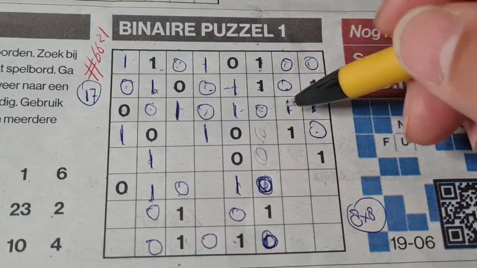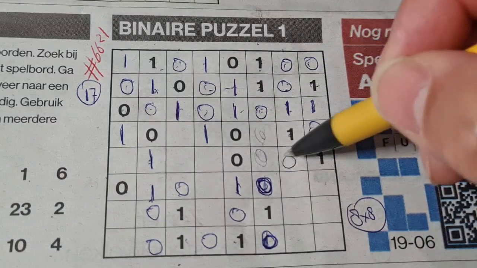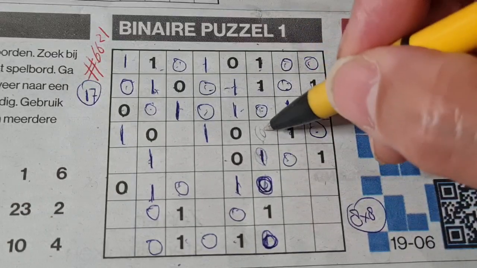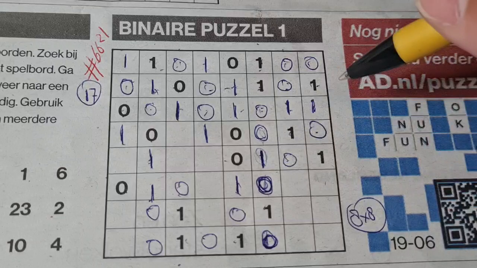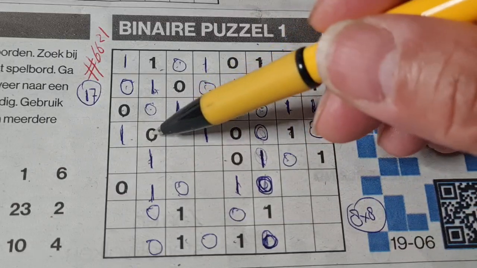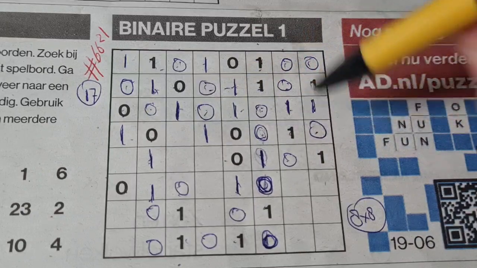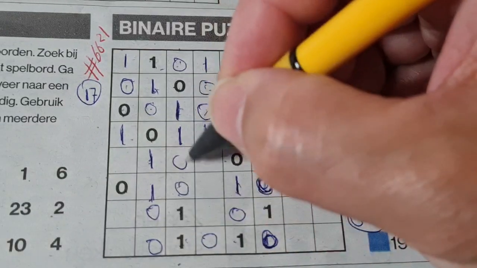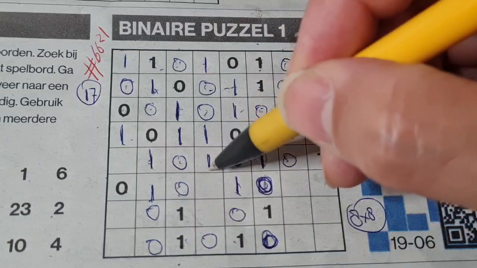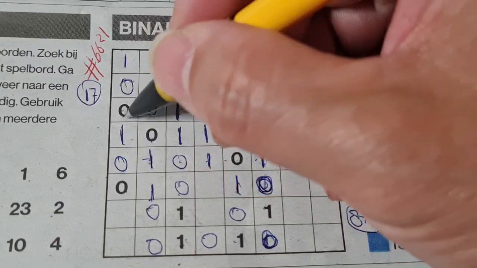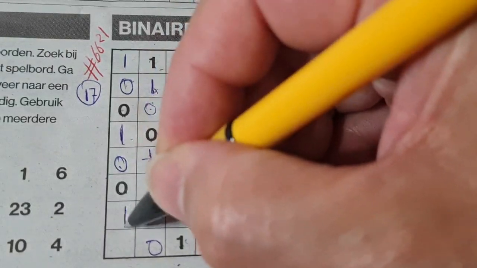Okay. Double one, here no, there no. Between two O's comes a 1. 4 ones we have here, so the rest are O's. 1, 2, 3, 4 O's, so the rest are ones. 1, 2, 3, 4 ones, so the rest are O's. Between two O's comes a 1. 4 ones we have here, so the rest are O's. 4 O's we have here, so the rest are ones.